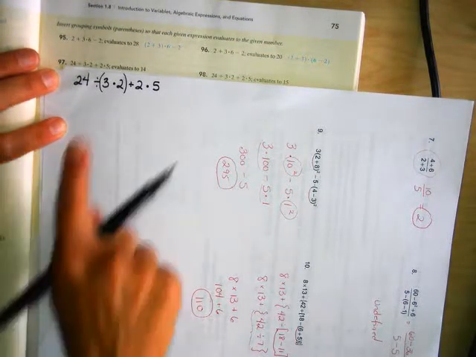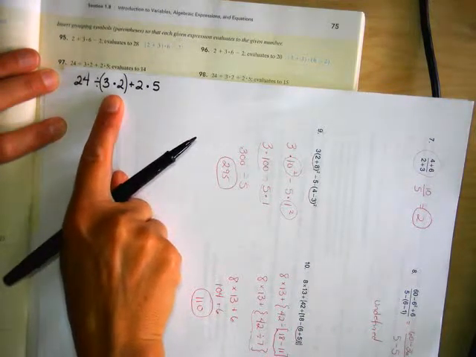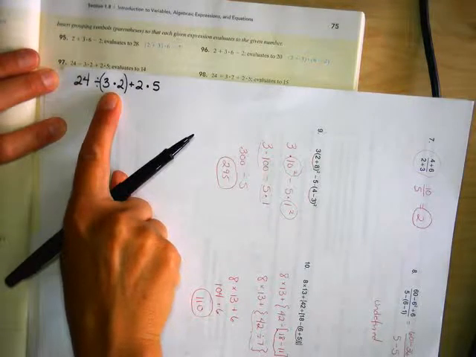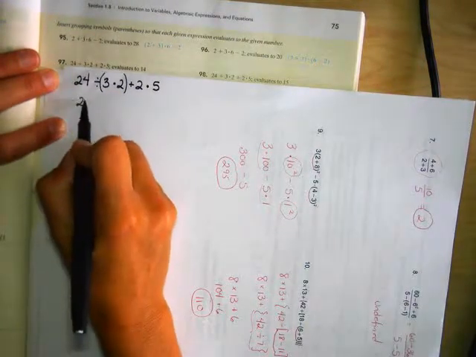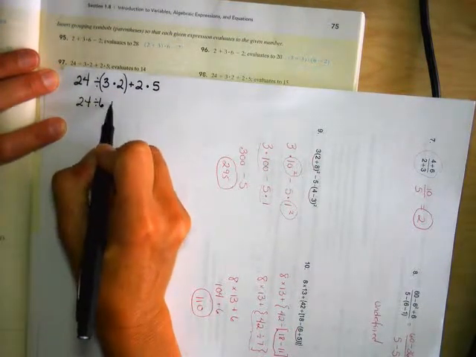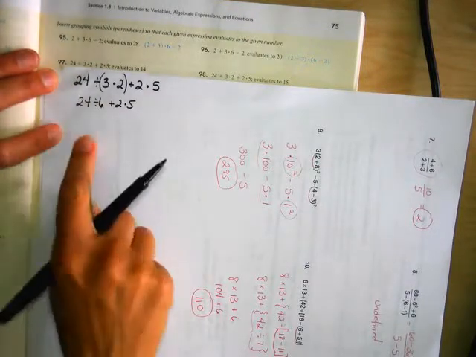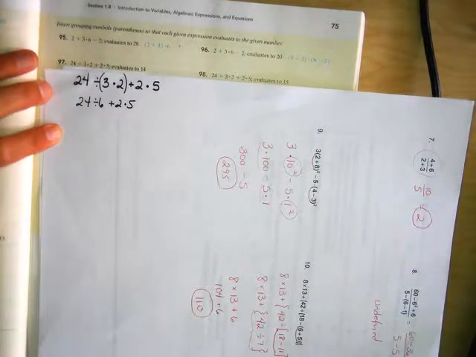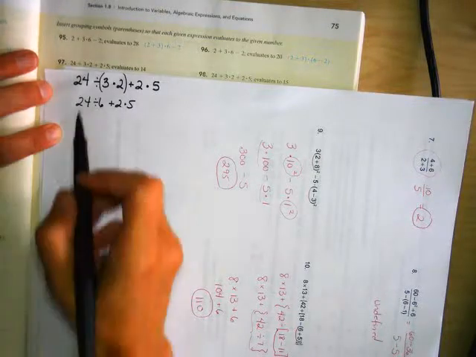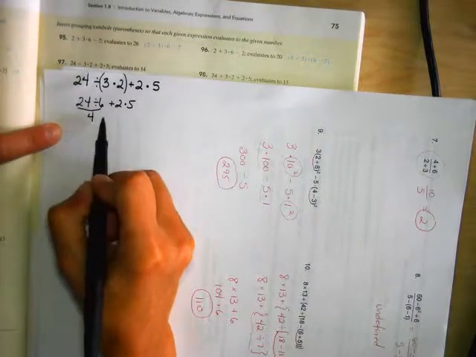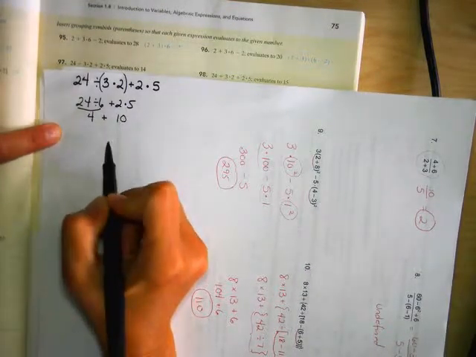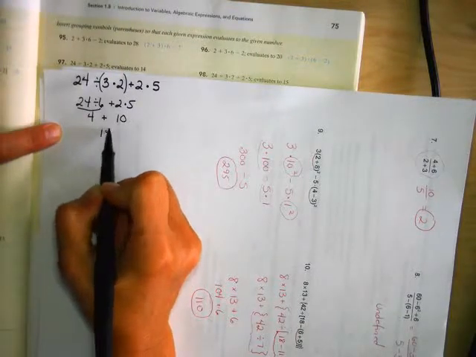So you'd have to do the parentheses first, right? So what would be inside the parentheses? So it'd be 24 divided by 6 plus 2 times 5. Oh, it's going to be 30. Oh, is that wrong then? So this would be 4 plus, no, it's good, plus 10. So 14.